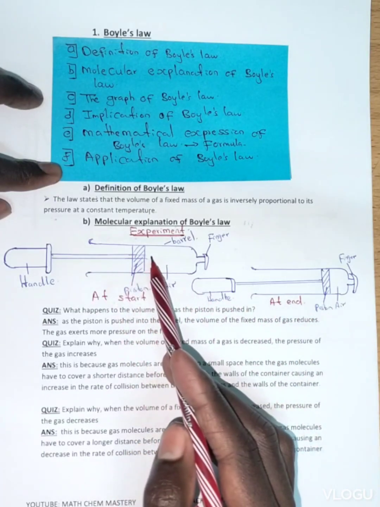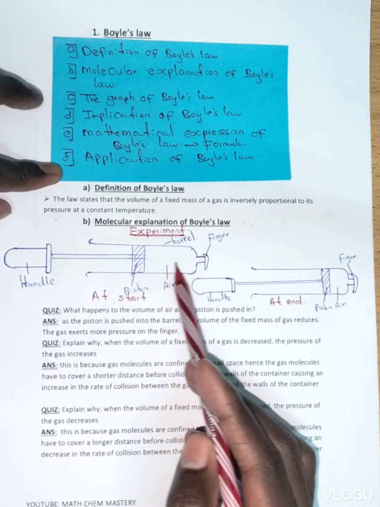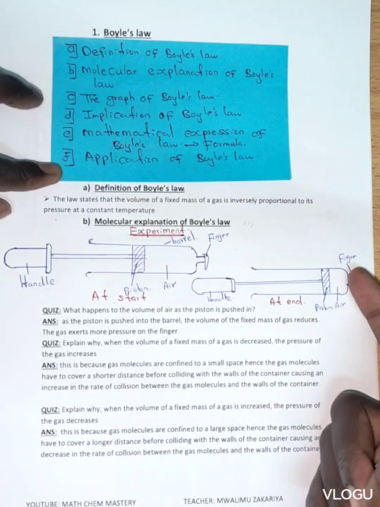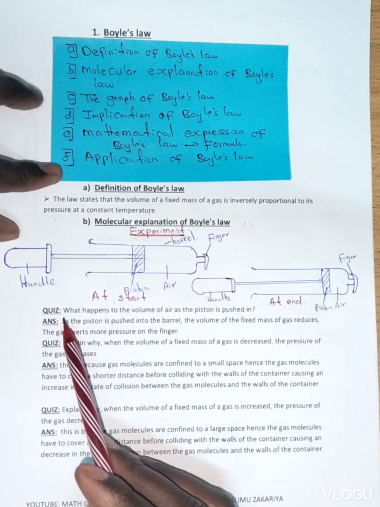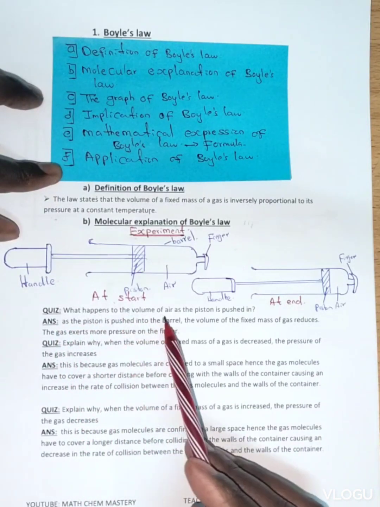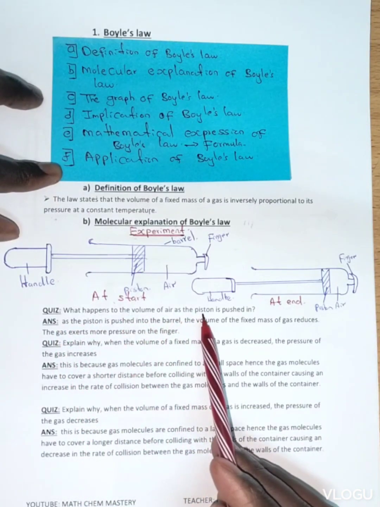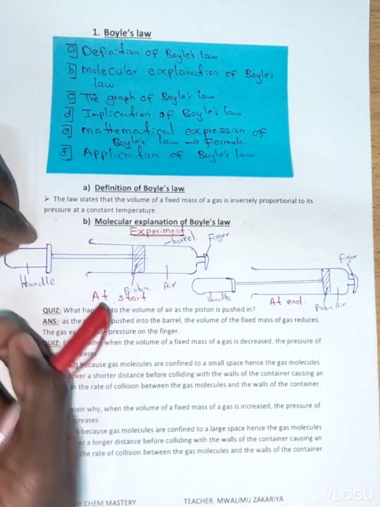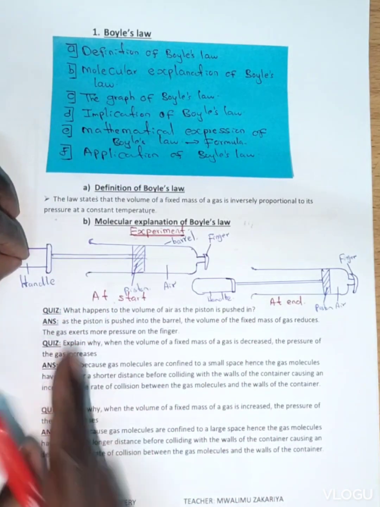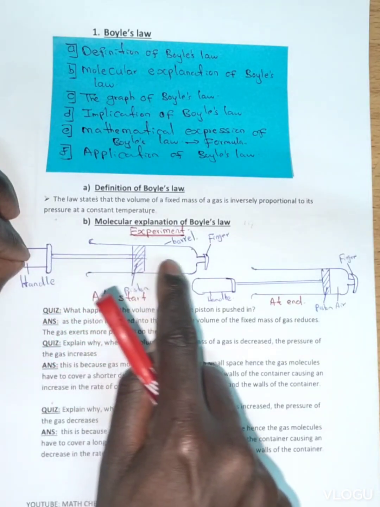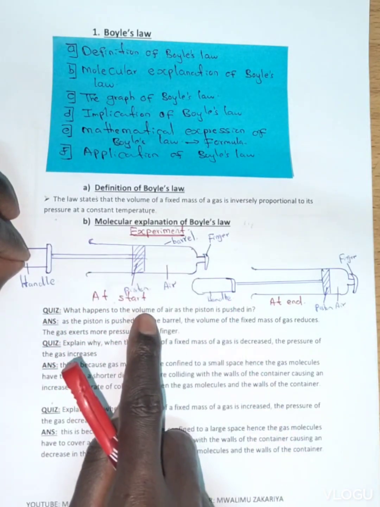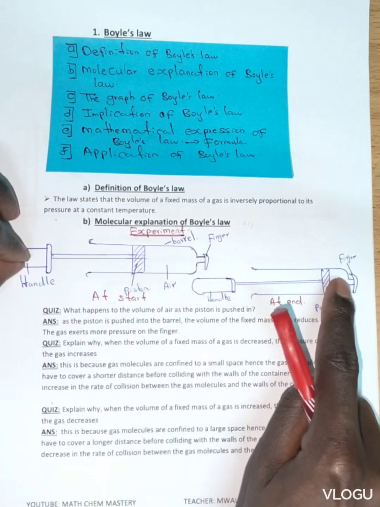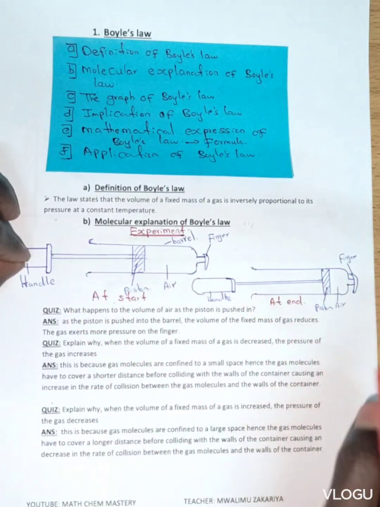At the end, you see the volume here. We have a big volume, and here we have a small volume. There's a finger that is put there. We have a question here. What happens to the volume of air as the piston is pushed in? Now, let's say you hold this piston on this side. As you push this piston inside, what happens to the volume of air? Here we assume that the volume is bigger. The volume here became small. So what happened to it?